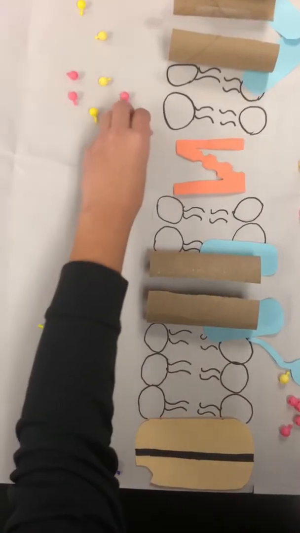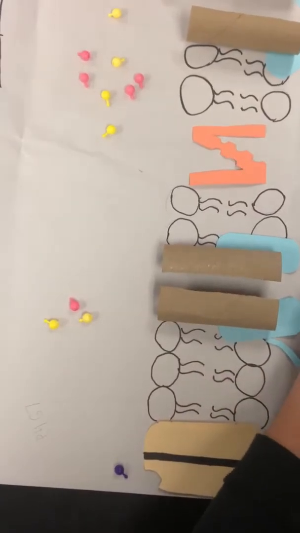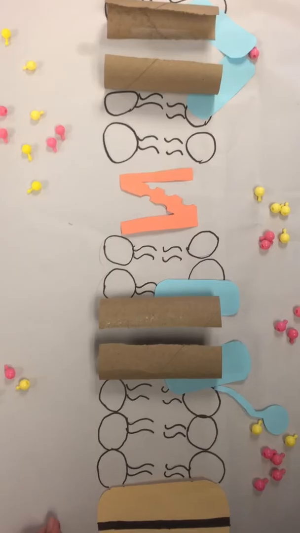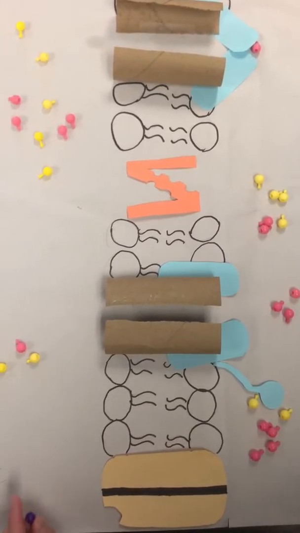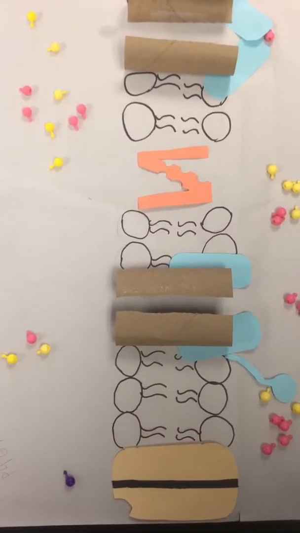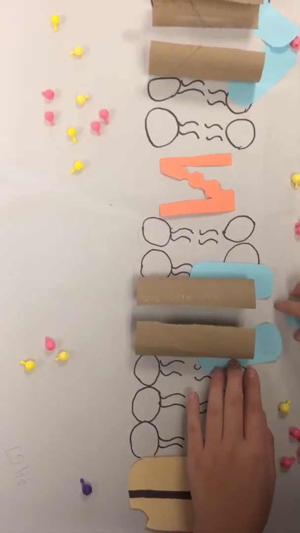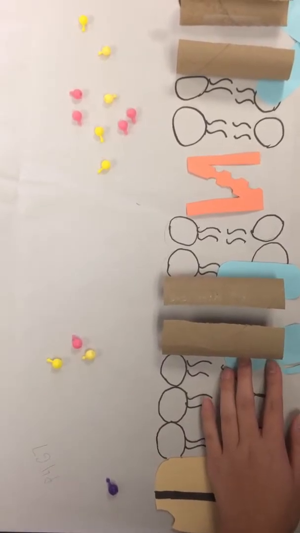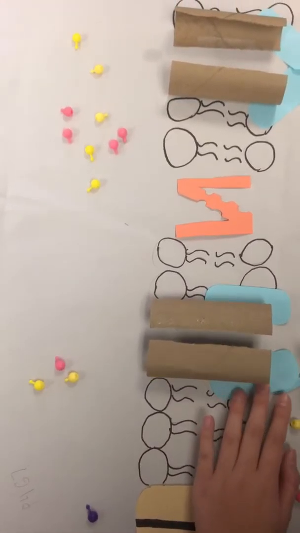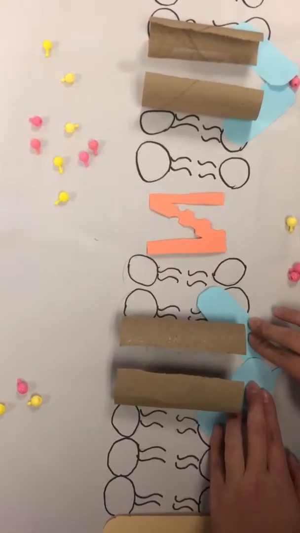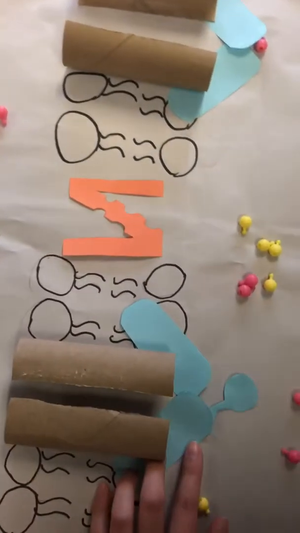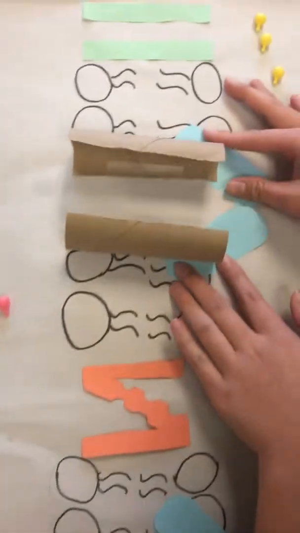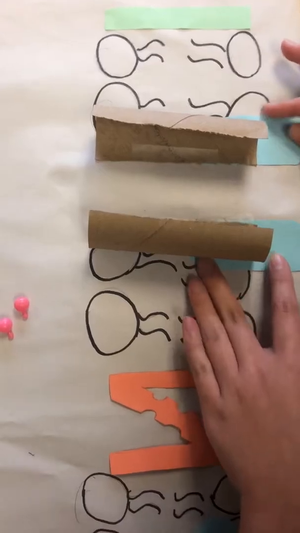This causes more sodium to enter the cell, which makes the membrane even less negative, reaching up to positive 30 or 35 millivolts. And when this happens, at positive 30 or 35 millivolts, the sodium-gated channels begin to close, and the potassium voltage-gated channels start to open.